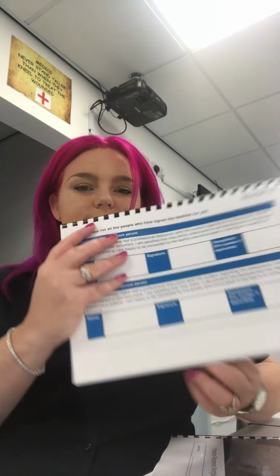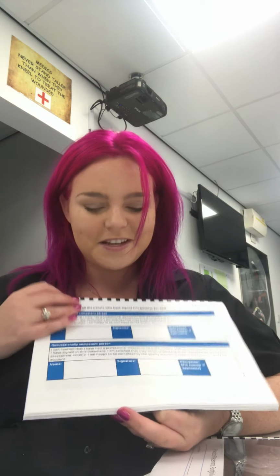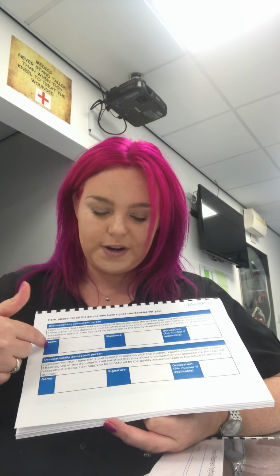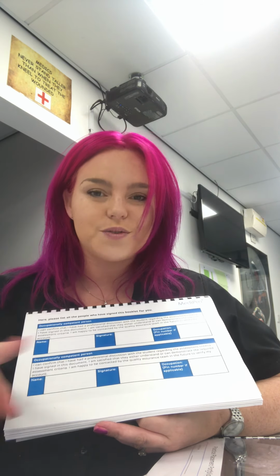So the first part of it is, again, quality things. The first time you meet the student, write your name, signature, and what your clinical grade is here. You only have to do that once when you've met the student, you don't have to keep doing it. It's just a template signature thing, so we know who you are when you are signing the book off as we go through.